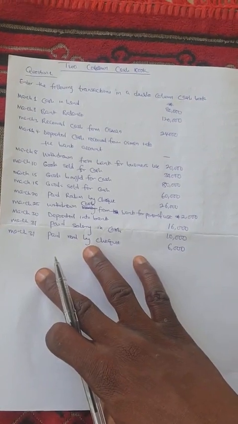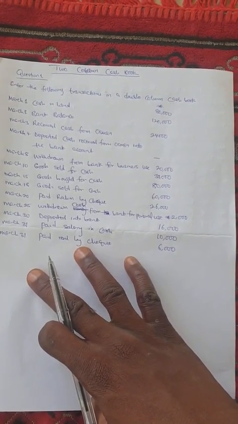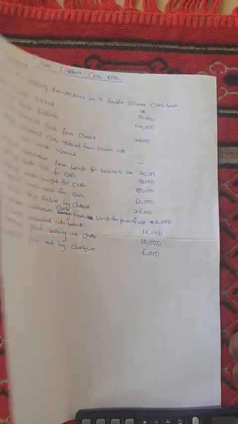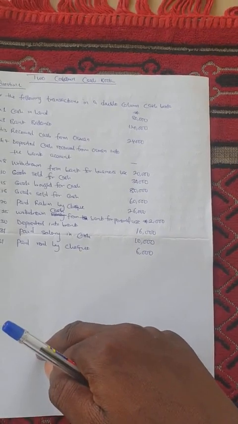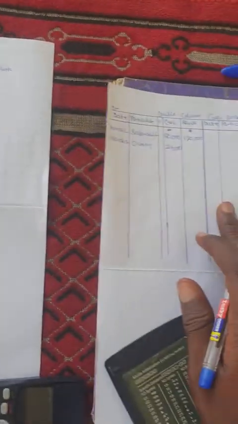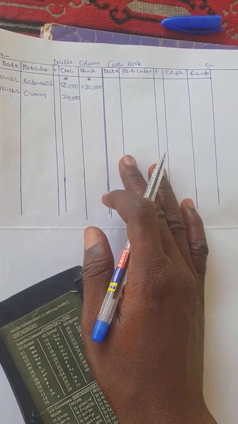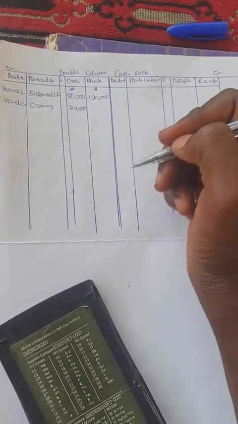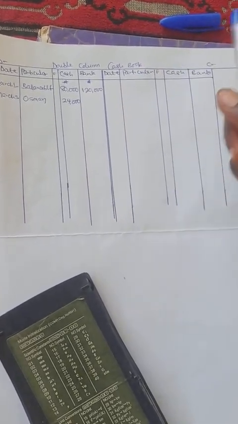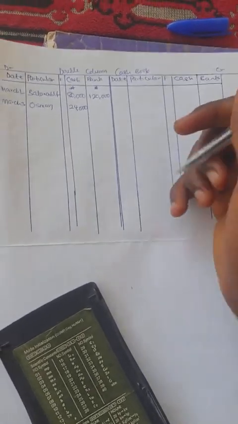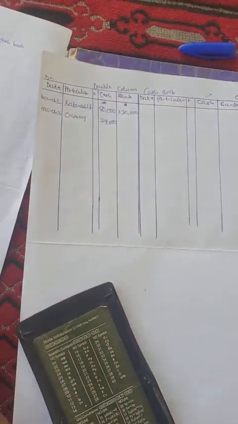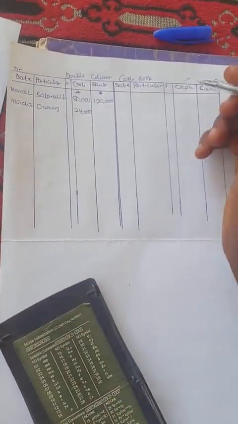So now the next transaction: March 4, deposited cash received from Osman into the bank account. The cash we received from Osman, they are referring to that 24,000 naira. We are going to deposit it into the bank account. So this is what we call a contra entry. You write the date first. Two entries will occur. First, cash is losing. You are taking cash out, meaning cash is reducing, into the bank. Bank will now be increasing, cash is going out. And the amount is 24,000, right?